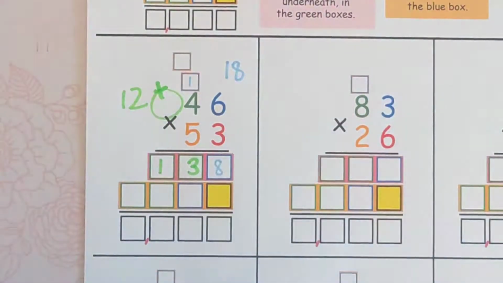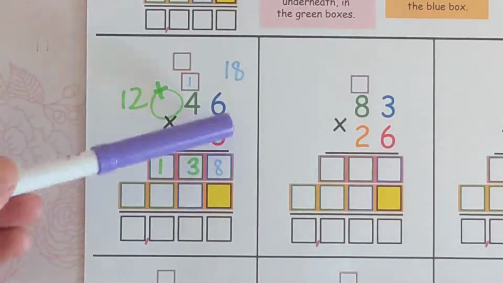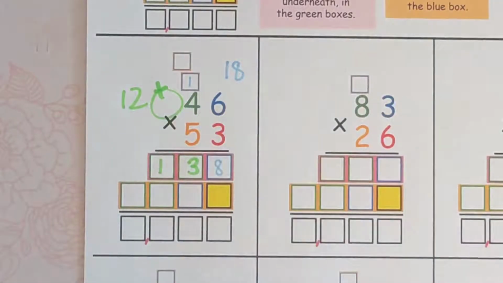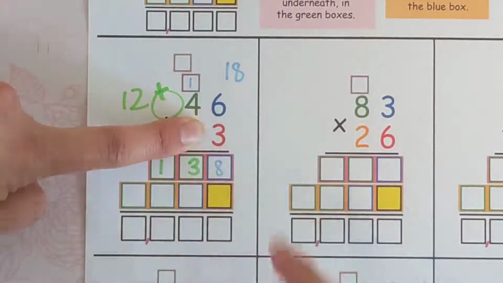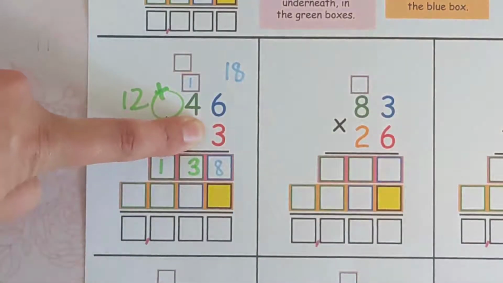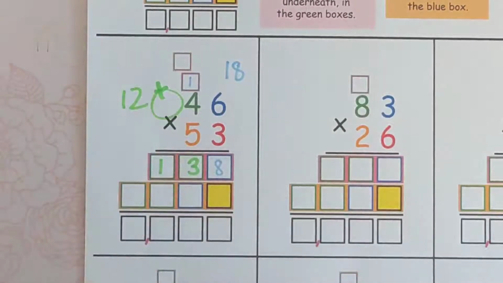Okay, basically what we just did is we did 3 times 46. 3 times 46 is 138. If you did 46 plus 46 plus 46, that's what you would get. So basically, we're just looking at this problem and pretending like it was smaller. Like, just pretend like you're doing 3 times 46 first. Then we'll do 50 times 46.